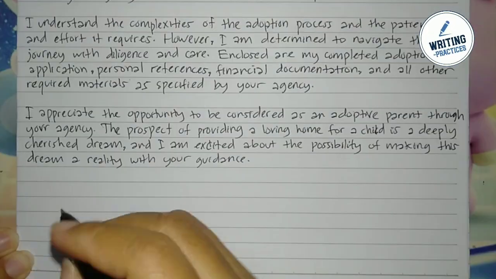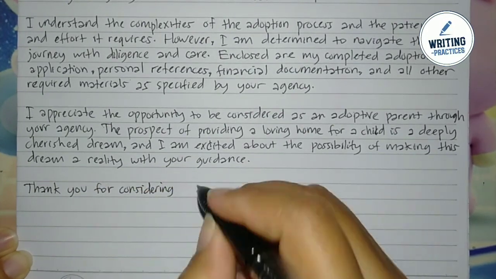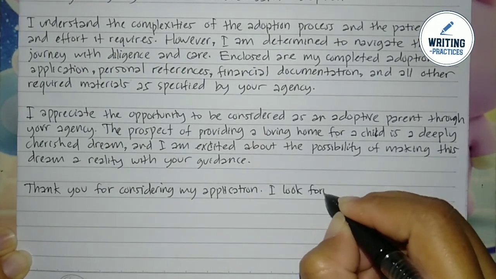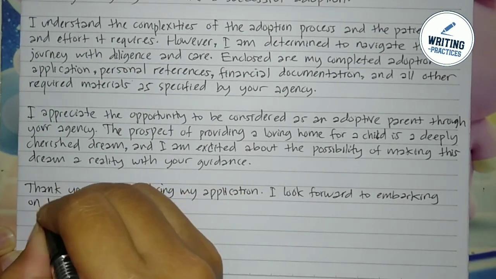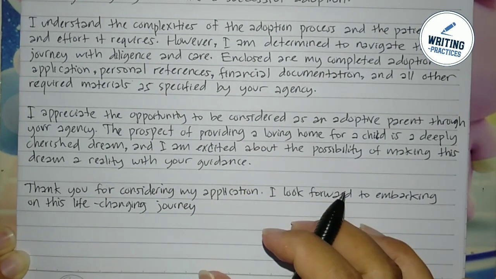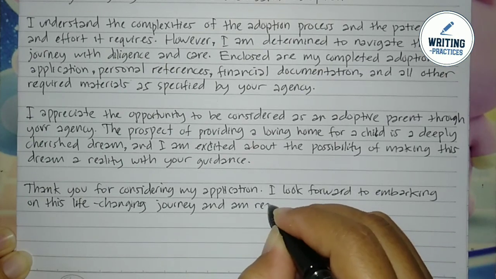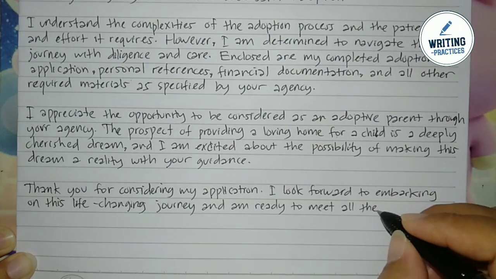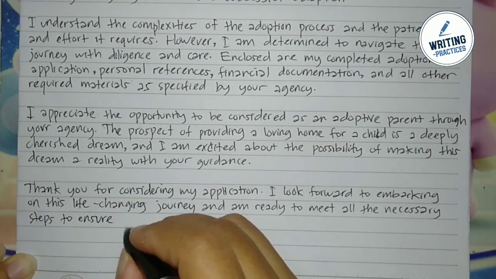In the last paragraph, you can show your gratitude to the recipient for considering the application. Simply write, "Thank you for considering my application." And once again, show reiteration of eagerness to begin the adoption journey. By showing your eagerness in every chance, the recipient would highly consider you to adopt a child. Don't miss every chance, show your excitement here. If you don't know what to write, simply copy this. "I look forward to embarking on this life-changing journey. And I am ready to meet all the necessary steps to ensure a successful adoption."